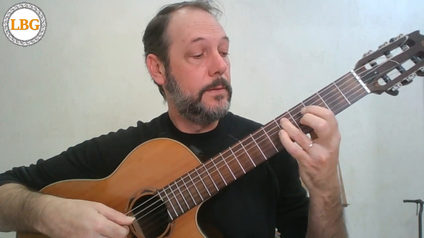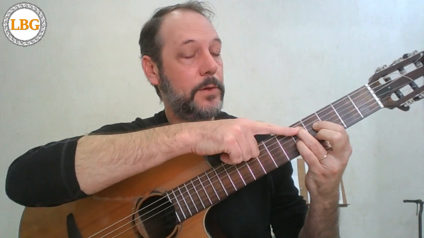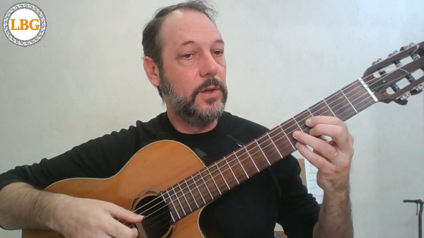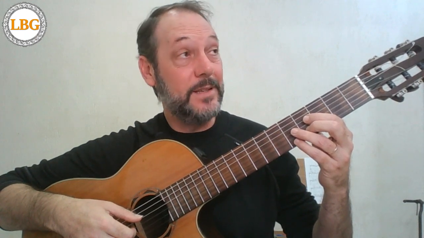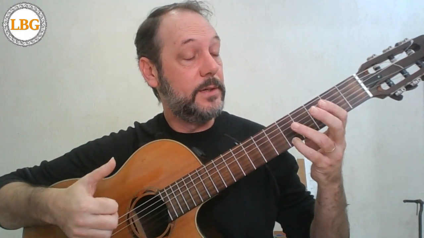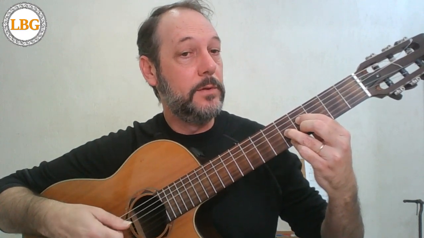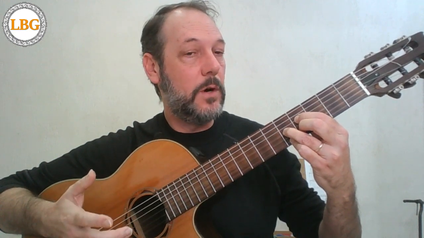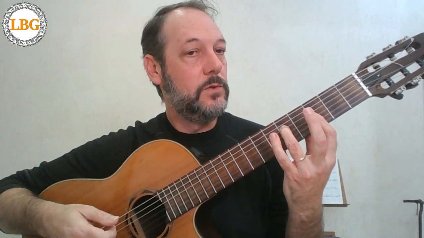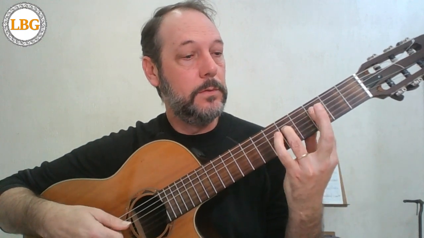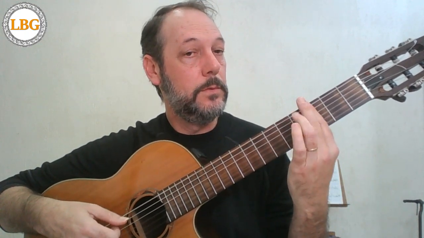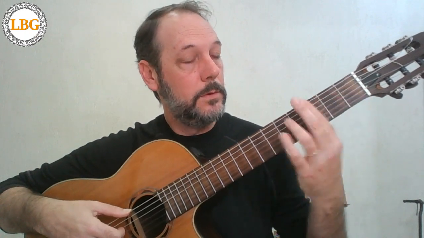Instead of playing this, you get rid of the root, and add the perfect fifth of the D, right? But here we have the F sharp diminished seventh chord. And this chord has a dominant function to G minor, right? Anyone has any other questions?